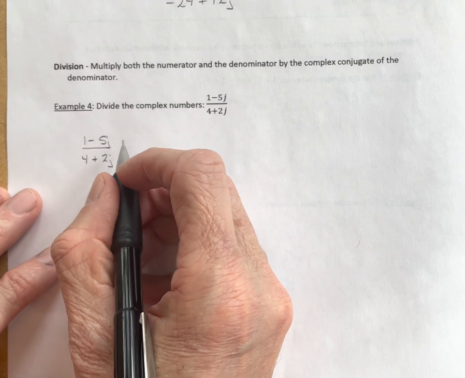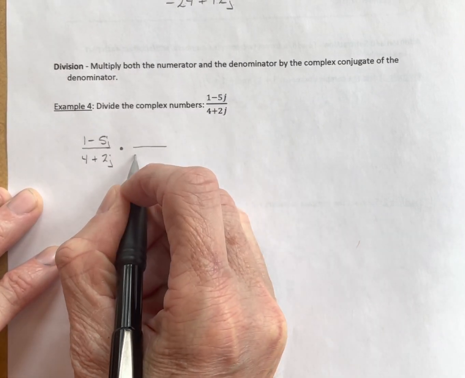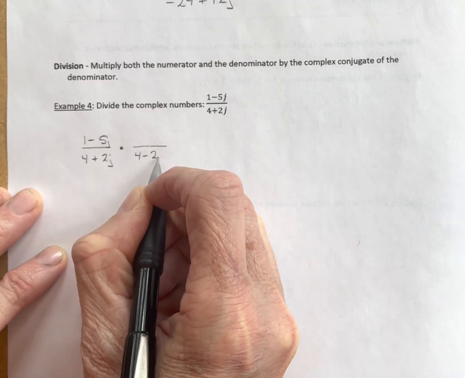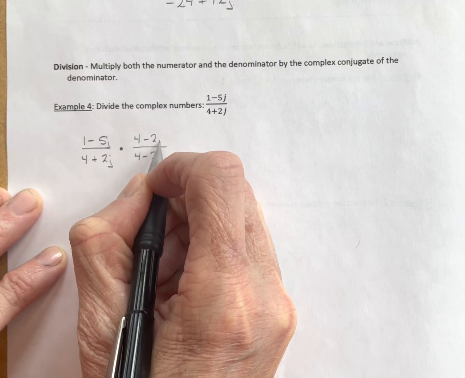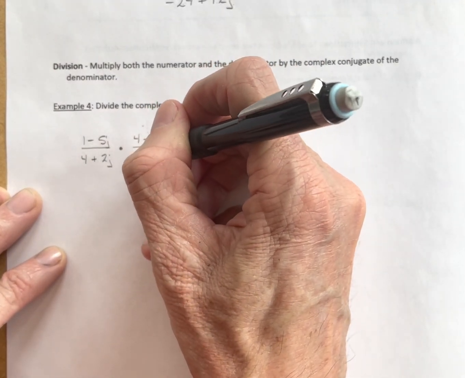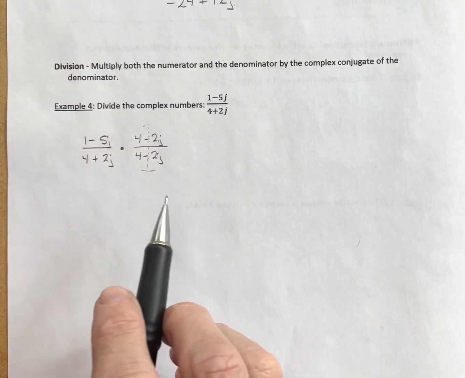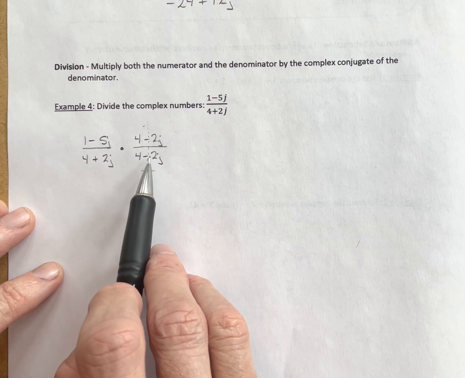Okay, now we're going to multiply this by the number 1. But we're going to write that number 1 as the complex conjugate of the denominator. Okay, whoops, that's a j there. So again, we're multiplying by a 1. We've just given that 1 a special name, 4 minus 2j over 4 minus 2j.